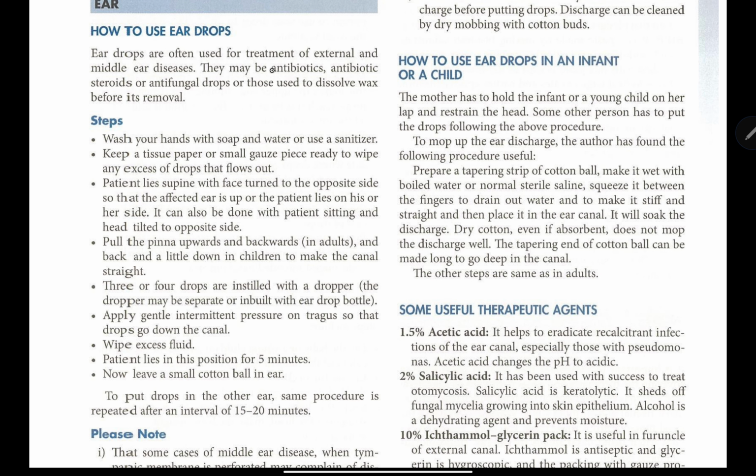Eardrops are often used for treatment of external and middle ear diseases. They may be antibiotics, steroids, or antifungal drops, or those used to dissolve wax before its removal. Steps: wash your hands with soap and water or use a sanitizer. Keep a tissue paper or small gauze piece ready to wipe any excess of drops that flows out.